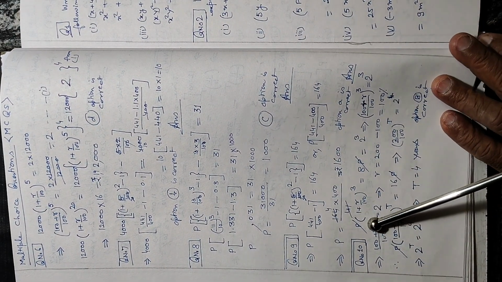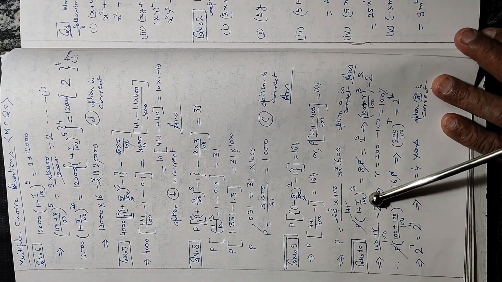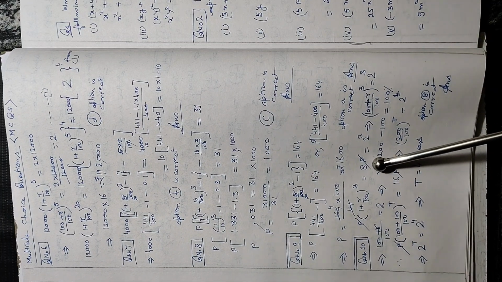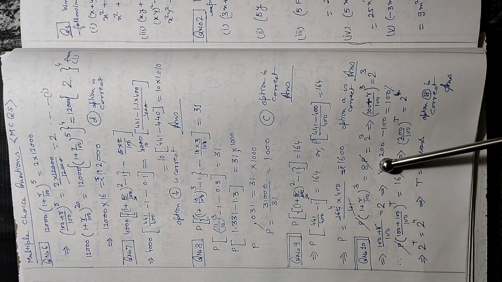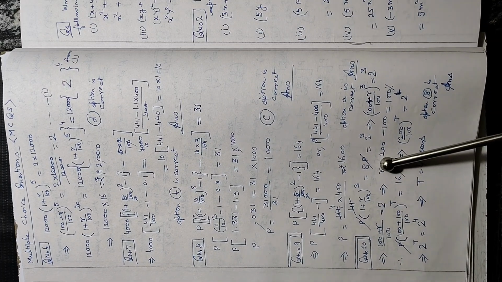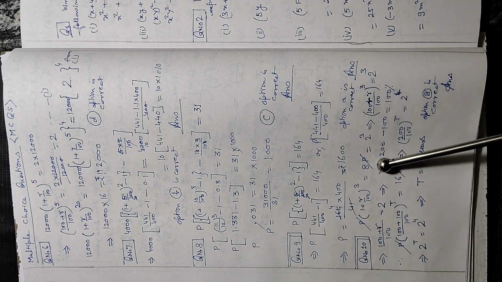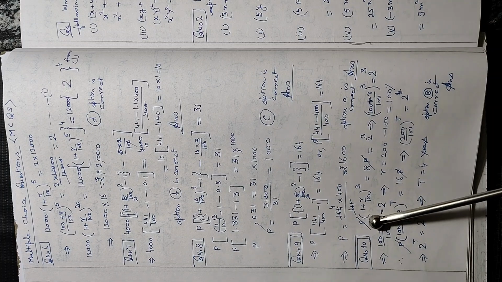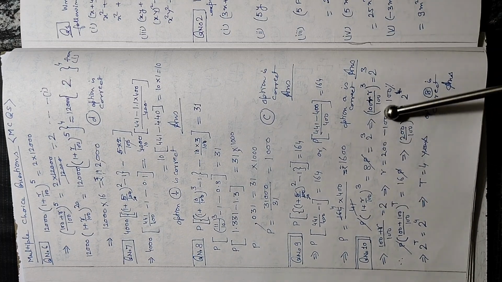Look at question number 10. P into 1 plus R by 100 raised to power 3 will be equal to 8P. 8P means 8 times the principal. So P and P will be cancelled and this 8 can be written as 2 raised to power 3. It means that this bracket will be equal to 2.